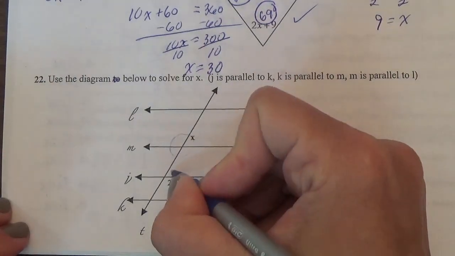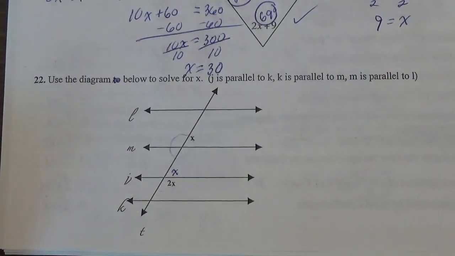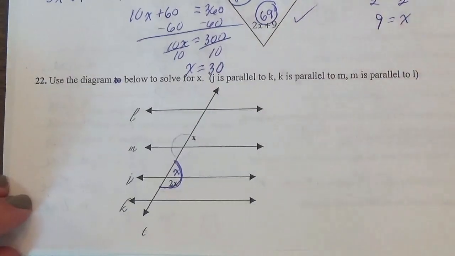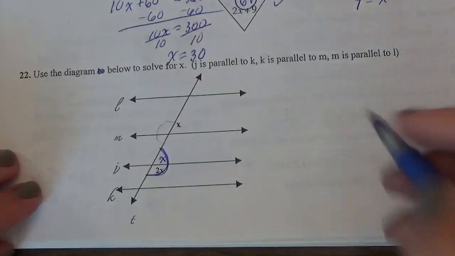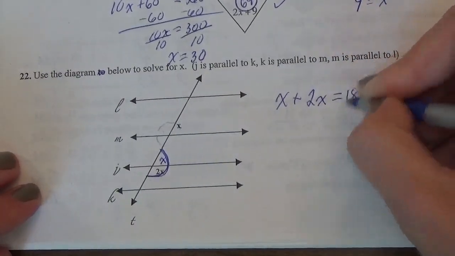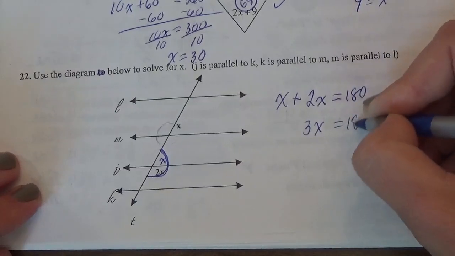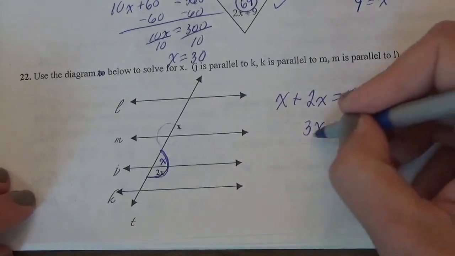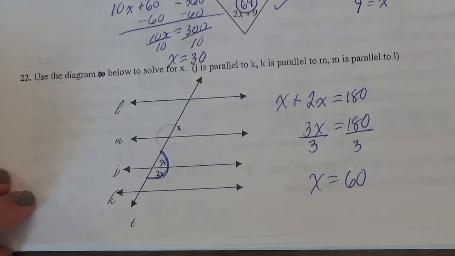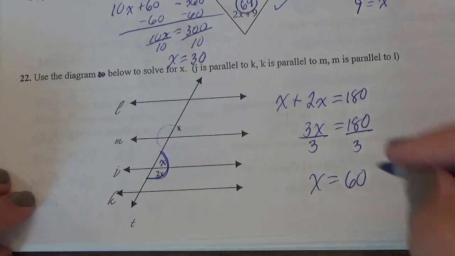It would correspond here to right there. And now you can kind of tell the two of these together are going to make a 180. So the equation's actually easy, even though the picture looks a little crazy. But you basically have 3x equals 180. So x is down to 60.